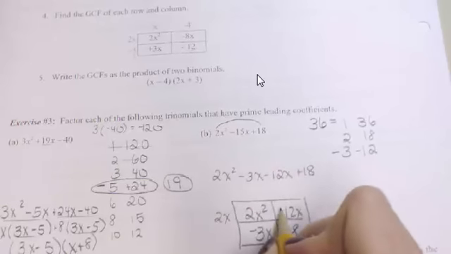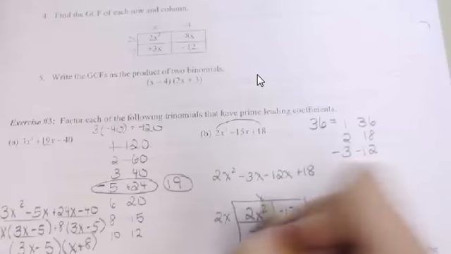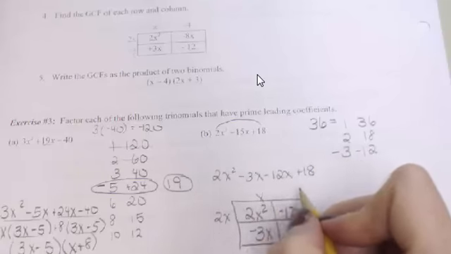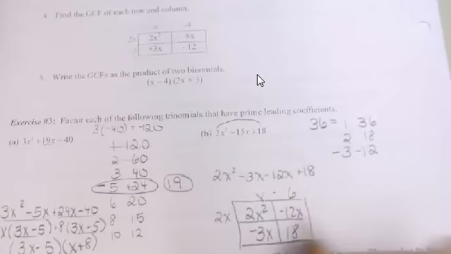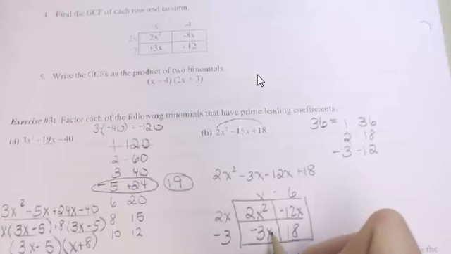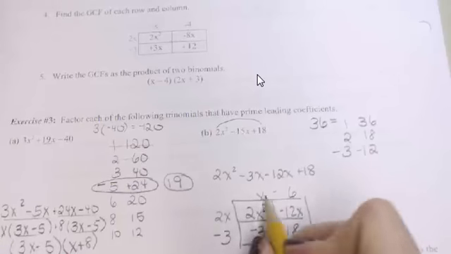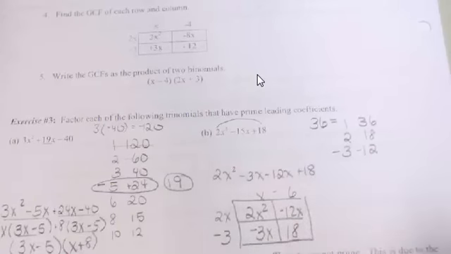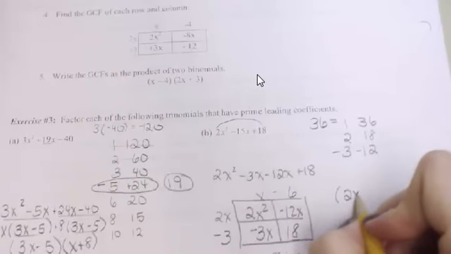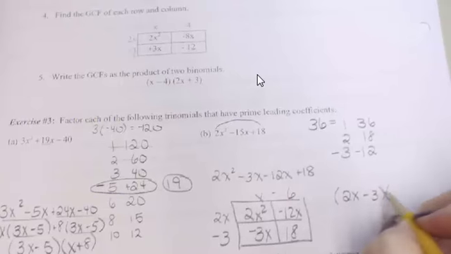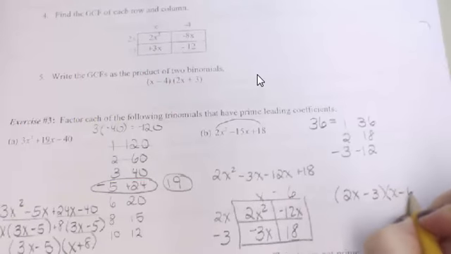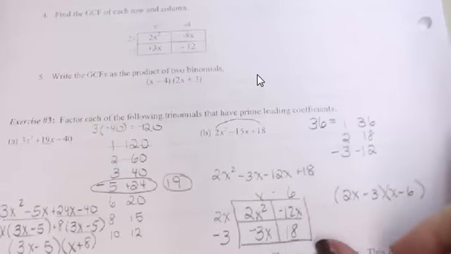I am left with x minus 6. All right, looking at the bottom row, I can pull out a -3, and here's where the magic is going to happen, guys. Get ready. -3x divided by -3 is x, and 18 divided by -3 is 6. So your factors are 2x minus 3 and x minus 6. Yes.